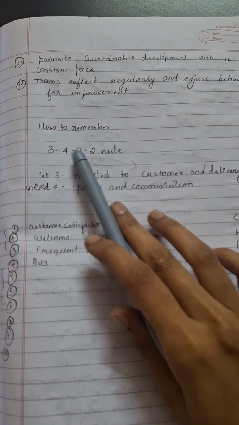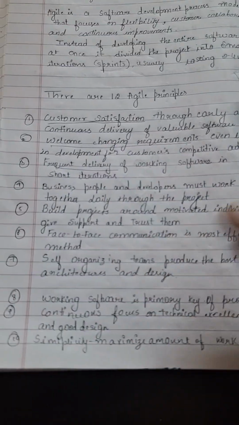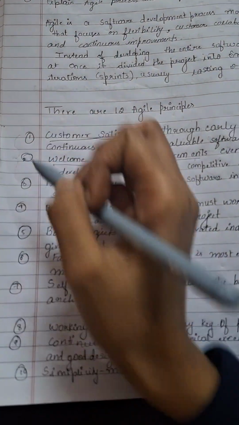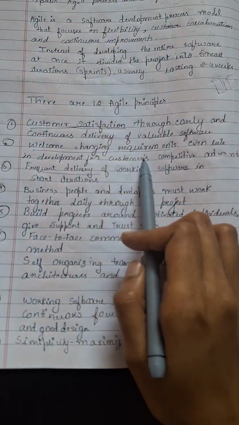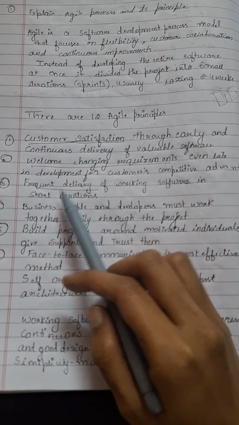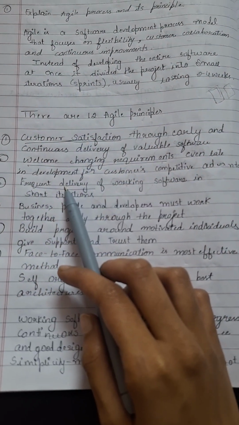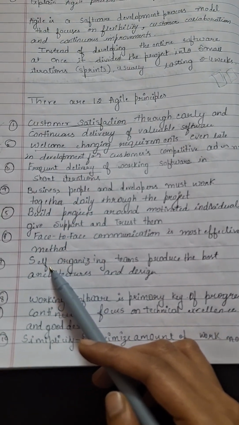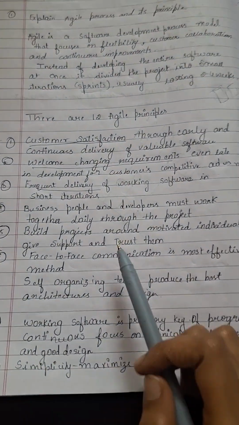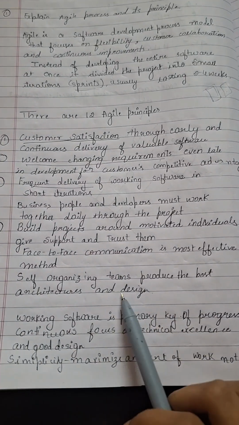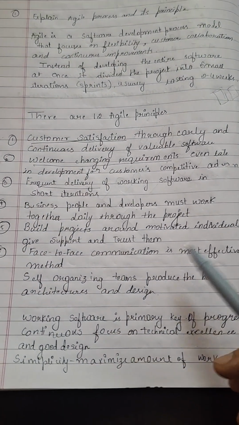So how to remember? The 3-4-3-2 rule. The first three are related to customer and delivery: customer satisfaction, changing requirements from customers, and frequent delivery. The next four are related to people and communication: business people and developers, projects around motivated individuals, face-to-face communication, and best architecture and design. So this is related to people and communication.